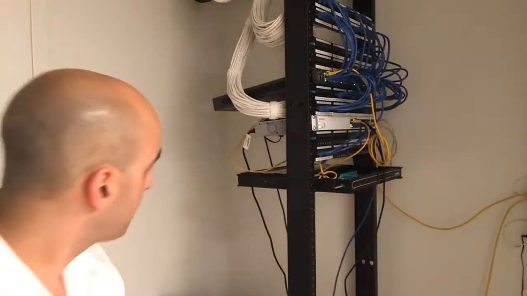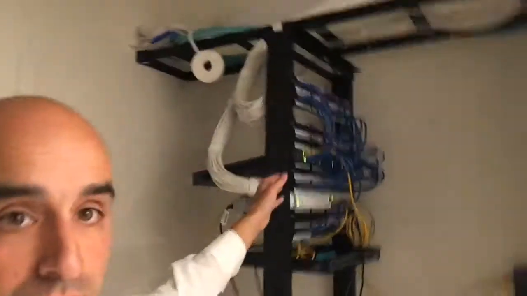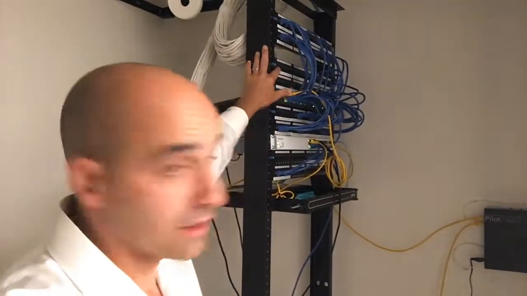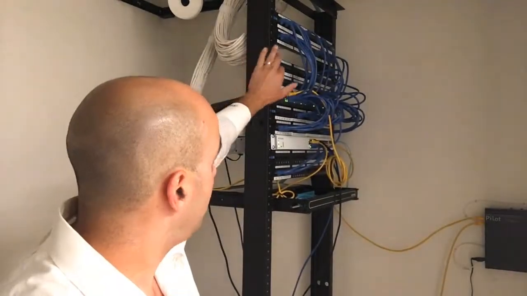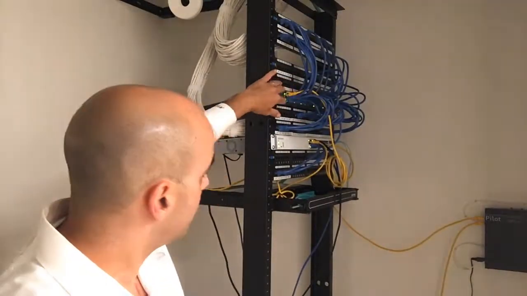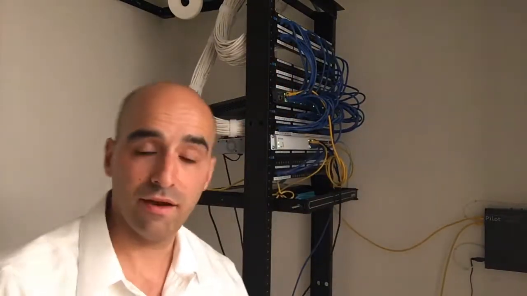Let me take you guys through the server room one more time. So that's basically all there is to it. Again, in a nutshell, all the cables come in, they run from this cable tray up here, they go down, and basically end up over here. These cables are then patched in using these patch cables, so the smaller the better in this case, down to the switch. The switch provides connectivity out.